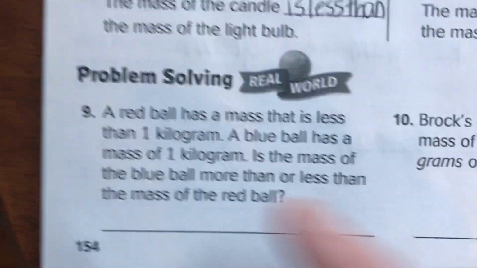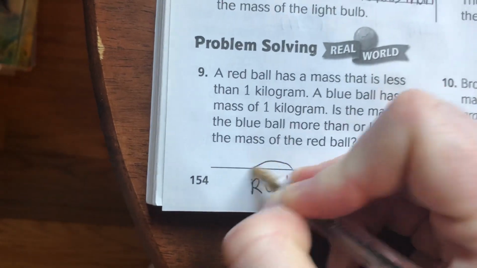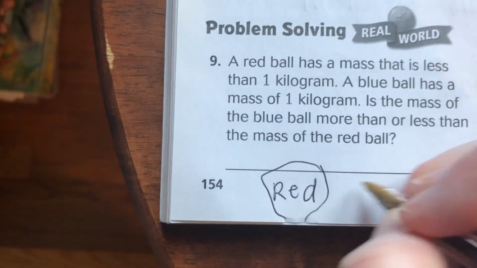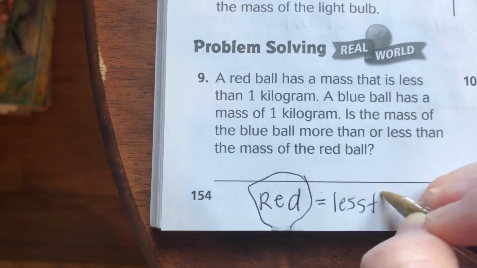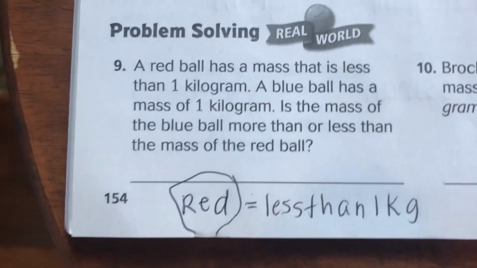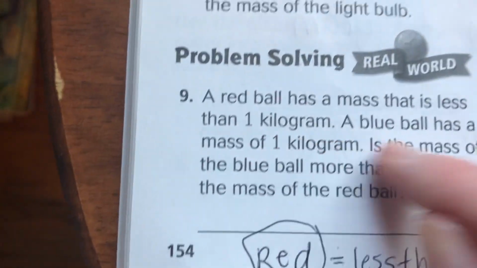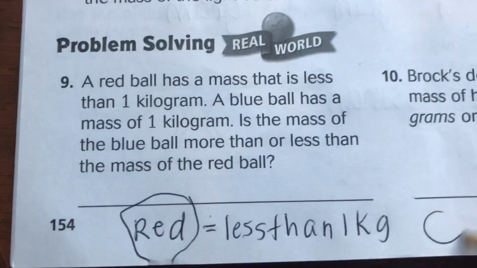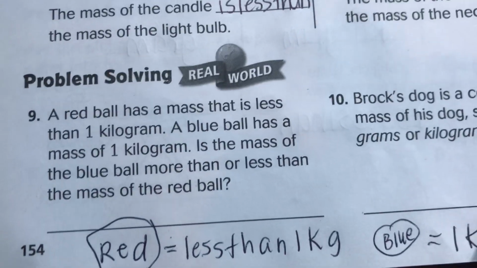So if we look over here, here's our red ball, is less than 1 kilogram. Okay, now the blue ball has a mass of 1 kilogram. I'm going to put the blue ball, and that equals 1 kilogram.